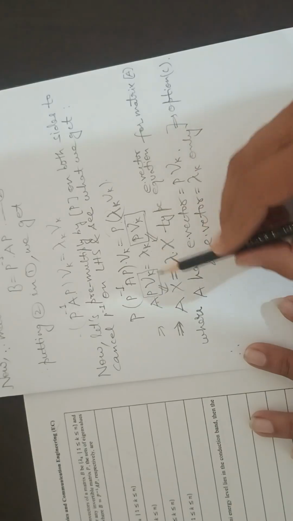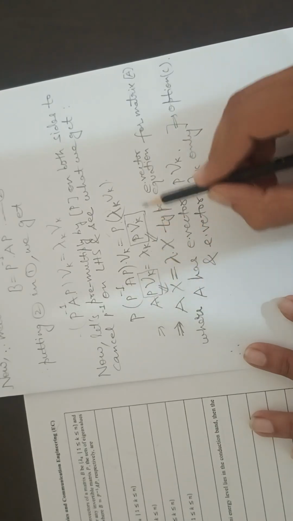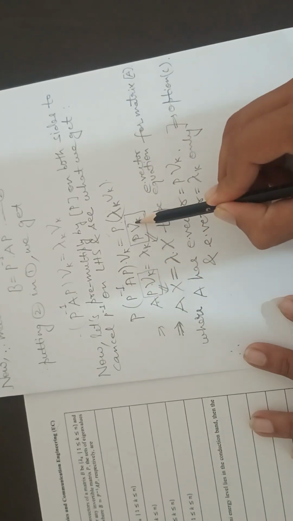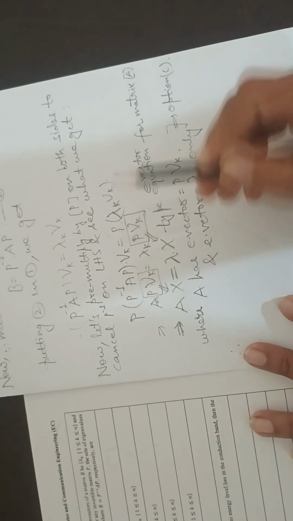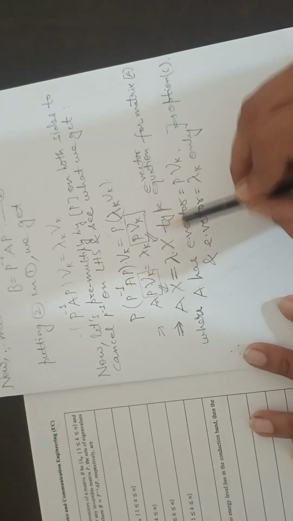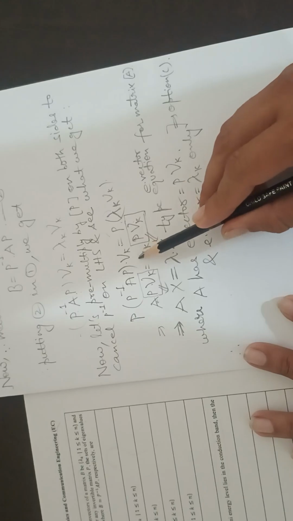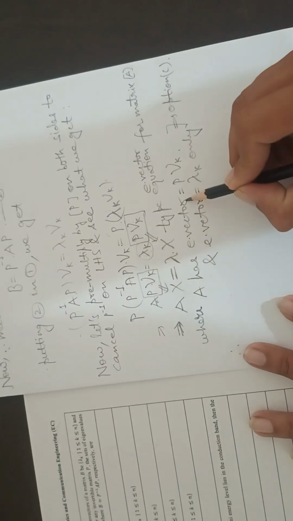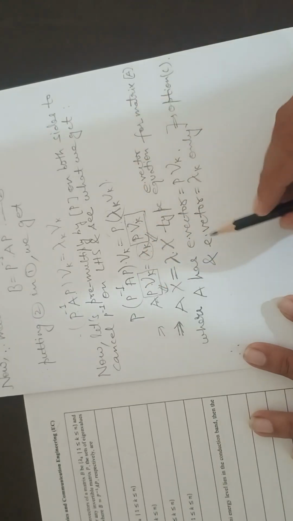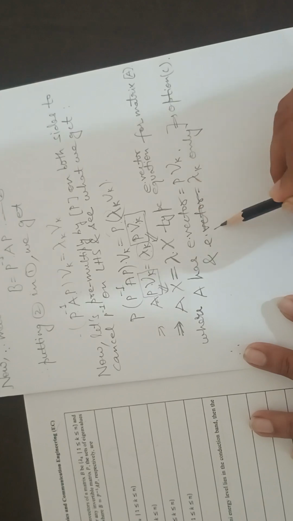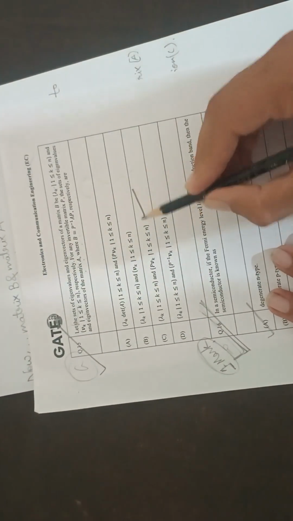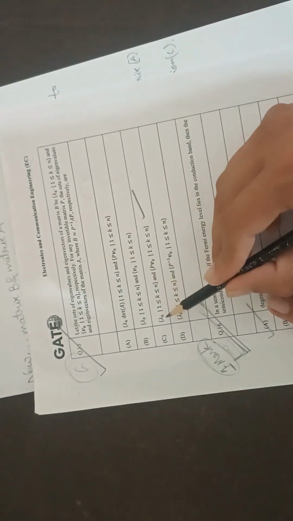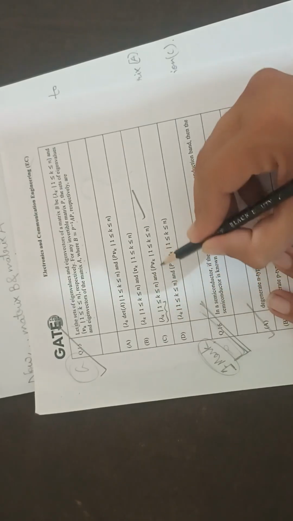So again an eigenvector equation with this thing as the eigenvector of matrix A, and this is the eigenvalue. So A has eigenvector P Vk and eigenvalue as lambda k only. So this thing is given in option number C. Matrix A will have eigenvalue still as lambda k only, but the eigenvectors will be P Vk.